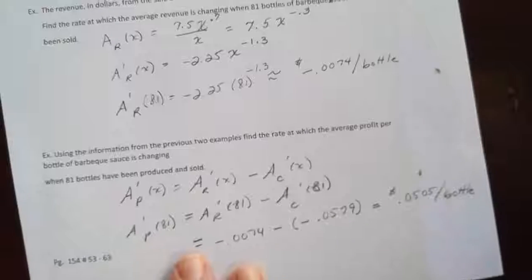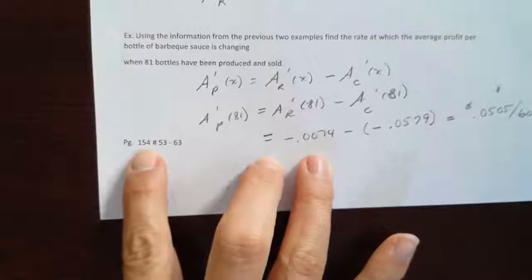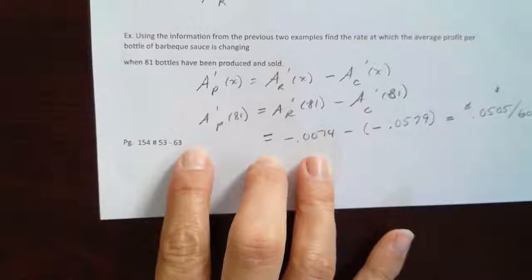Okay, problems like this can be found on page 154, numbers 53 through 63.